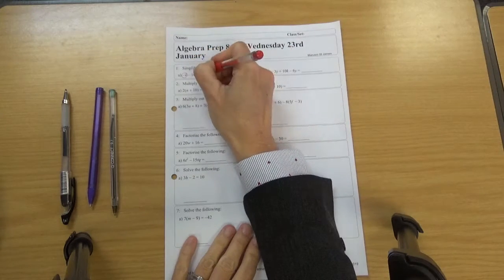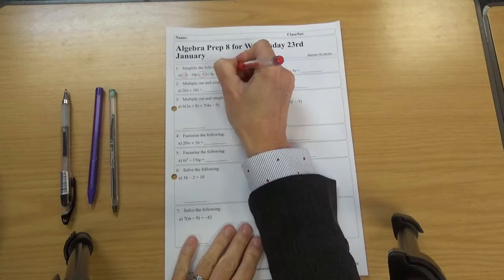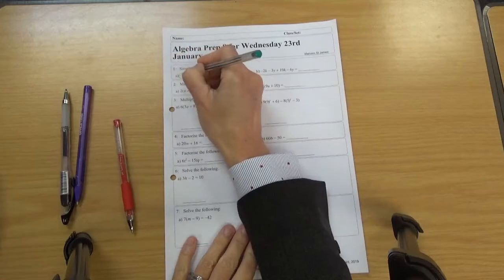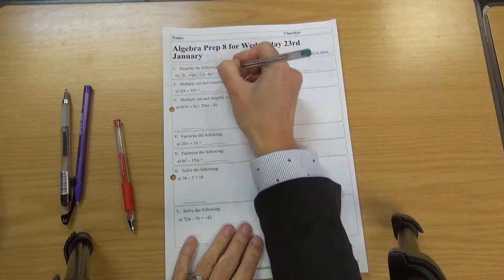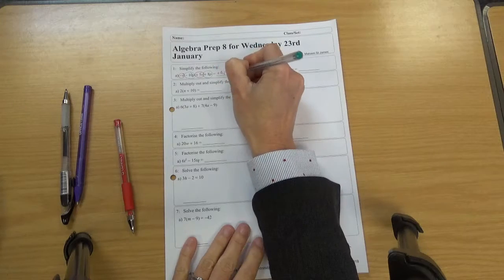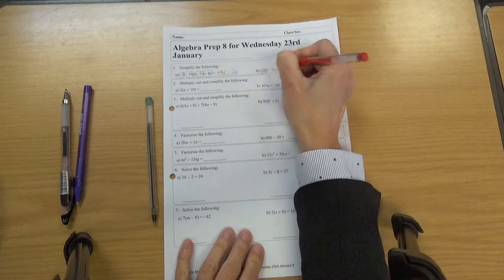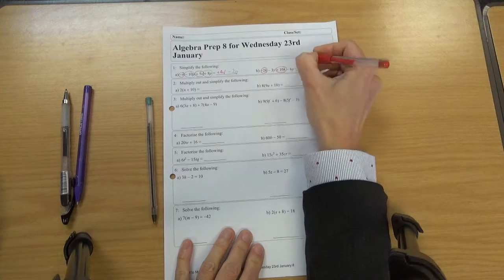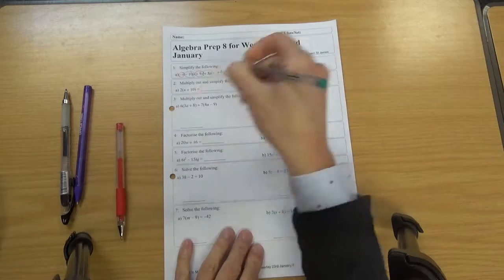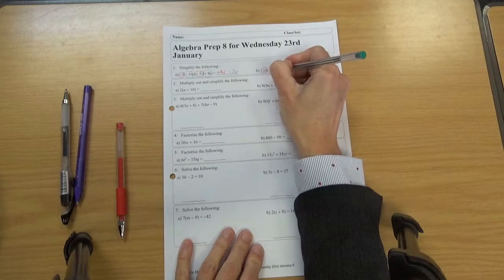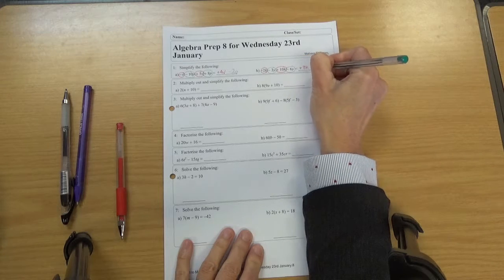Negative v at 5v is positive 4v. Negative 10p at 8p is negative 2p. Negative 2k at 10k is positive 8k. Negative 3y subtract 6y is negative 9y.